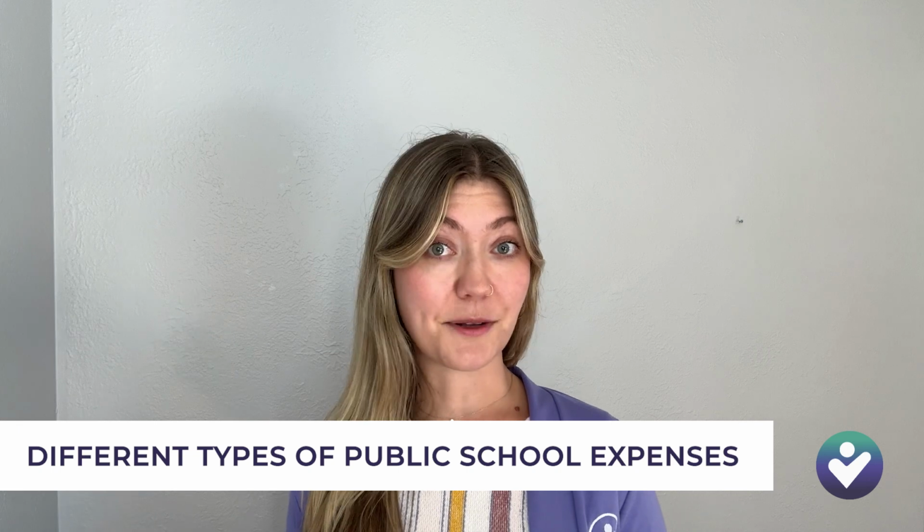Now, let's move on to managing expenses, one of the biggest parts of school finance. The majority of a school's budget goes towards salaries and benefits, but other expenses include contracted services, supplies, and facility maintenance.